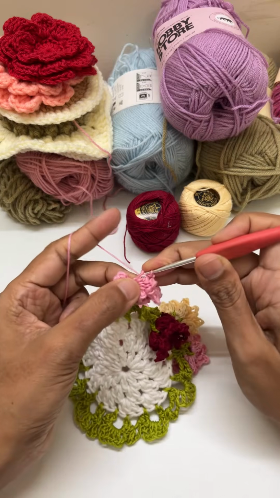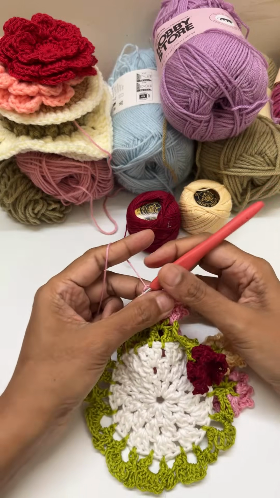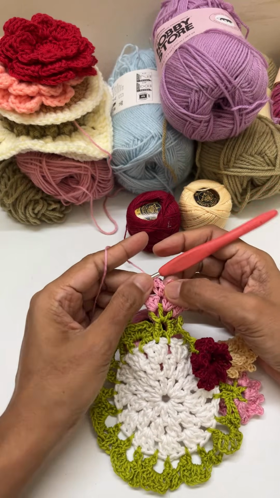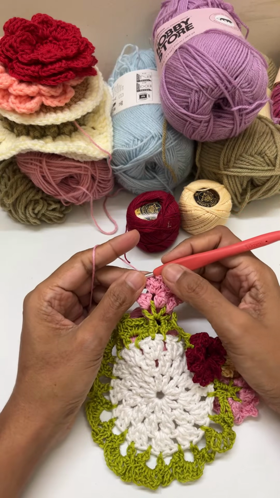So slip stitch at the base of that, and we've made our 2 petals between our next 2 popcorn stitches.